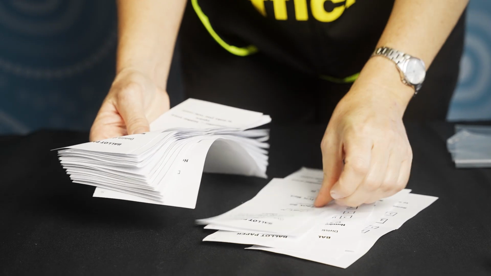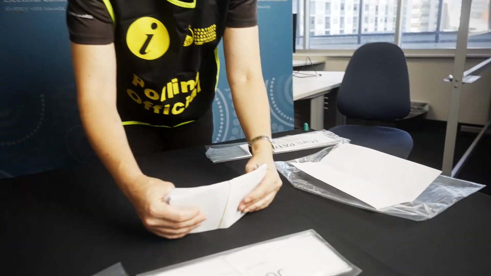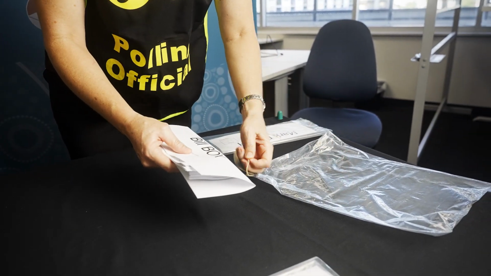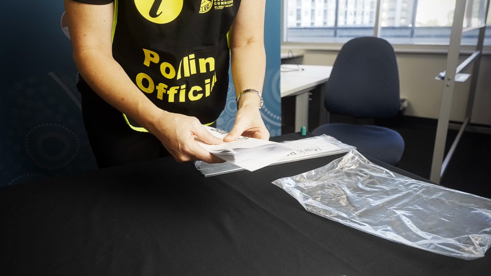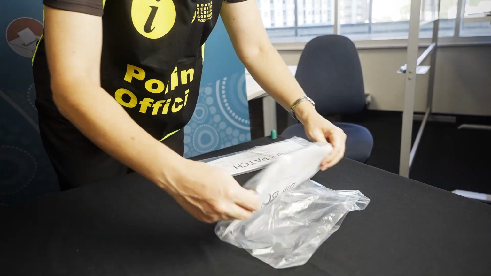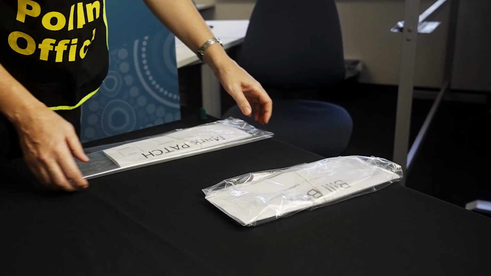The ballot papers that were just distributed are then recounted into bundles of 50, secured with rubber bands, and put back where they started. Once bundled again, place the ballot papers inside or under the original sorting card and back into their packaging bag. Return the packaged ballot papers to its position on the count table.